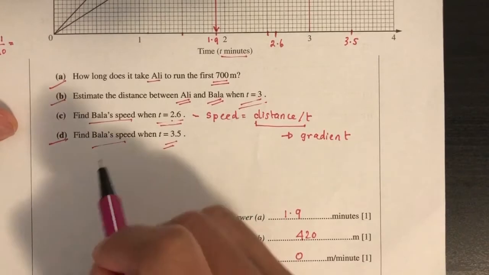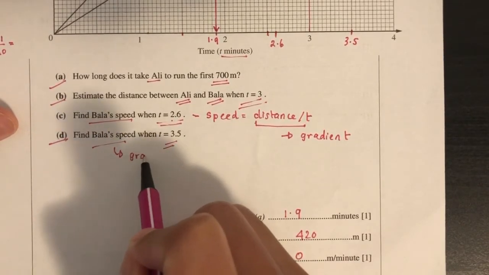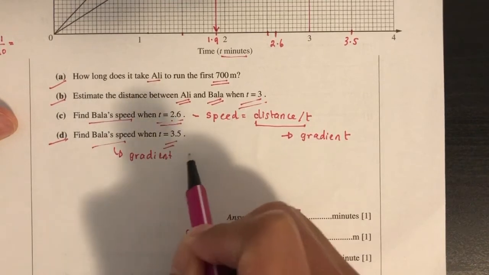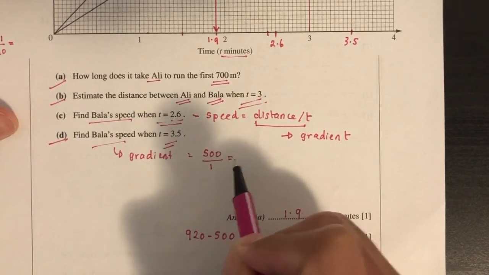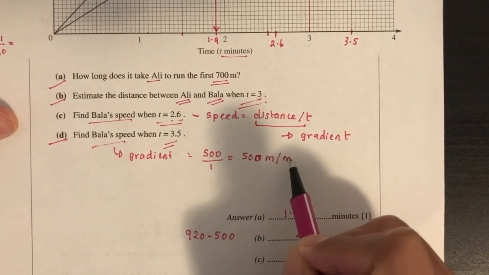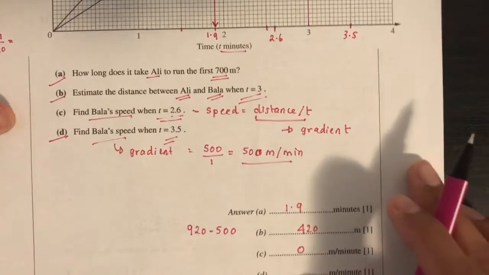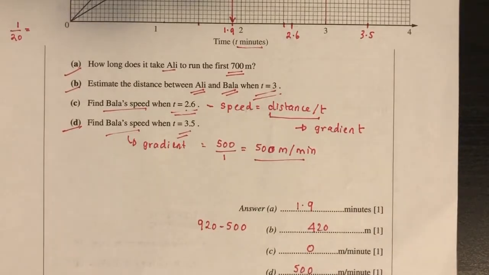Basically speed is gradient, which is the height, 500, divided by the base, which is 1 minute. So it will be 500 meters per minute. That's the speed for Bala. Okay, that is part D of question 21.